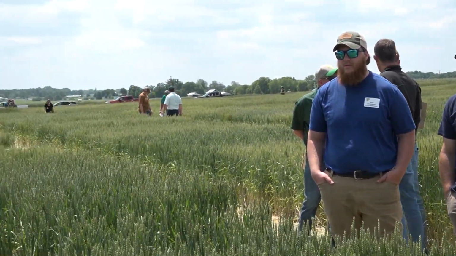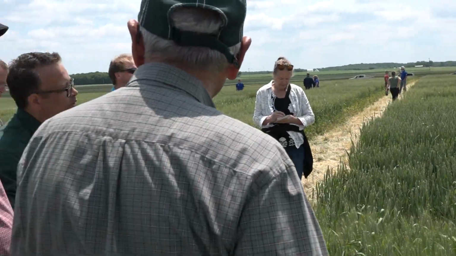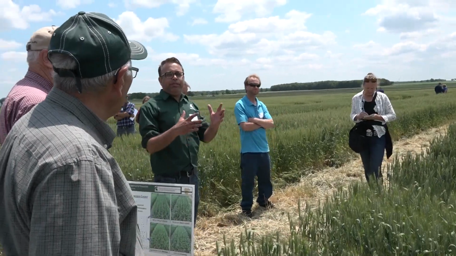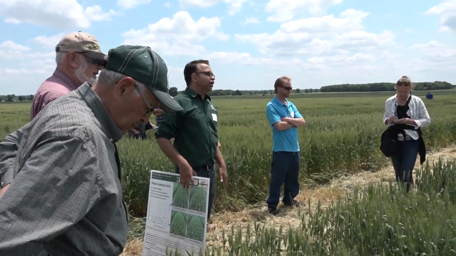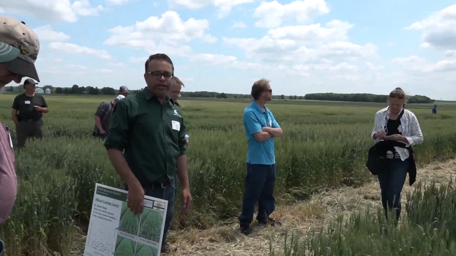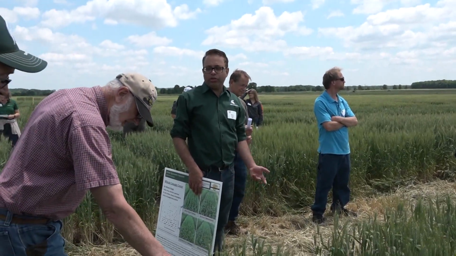But that's the hypothesis I have: if we go to narrow rows, I think we can go with erect types, and then maybe bump or keep the relatively higher seeding rate, just like what we do in corn. With these erect types, we are able to put more plants in a unit area. So that's the hope, but we need more data to really get to the bottom of it.